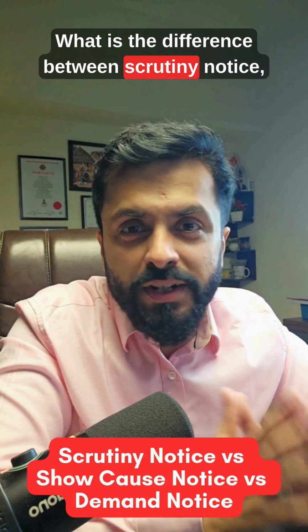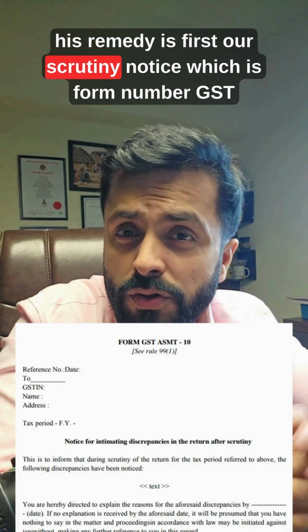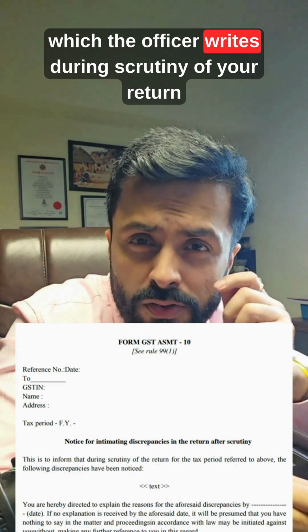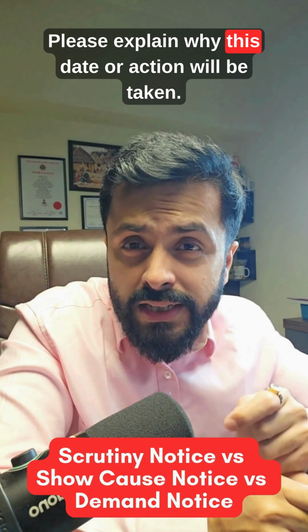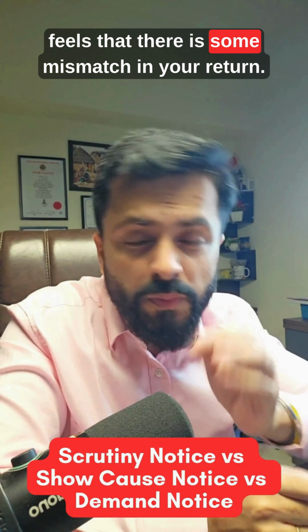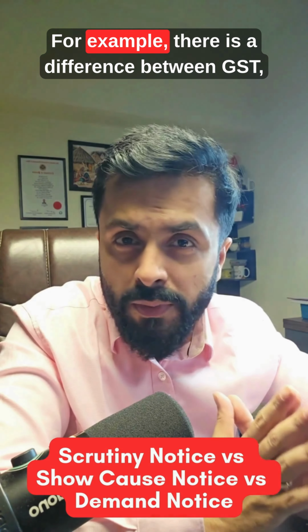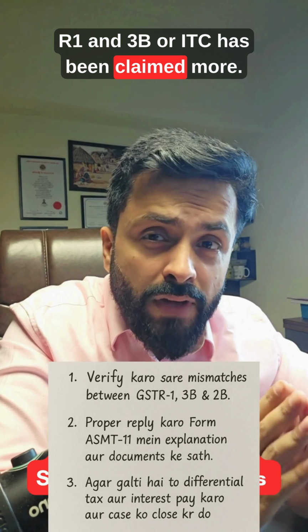What is the difference between scrutiny notice, show cause notice and demand notice? The first remedy is the scrutiny notice, which is Form GST ASMT-10, in which the officer writes: during scrutiny of your return, discrepancies have been noticed. Please explain why action should not be taken. Meaning the officer feels that there is some mismatch in your return. For example, there is a difference between GSTR-1 and 3B, or ITC has been claimed more.